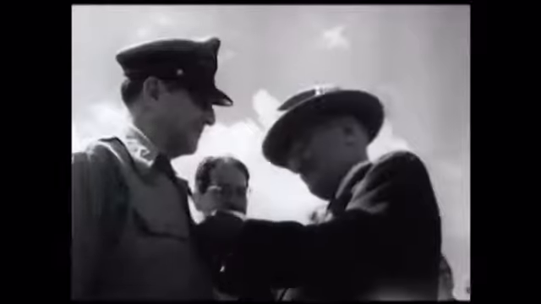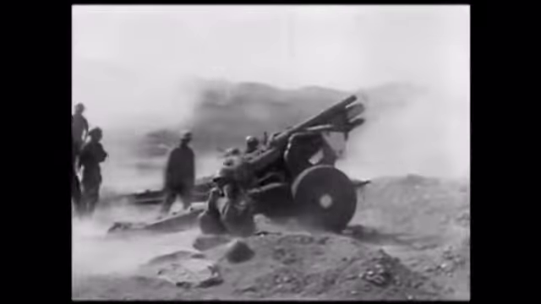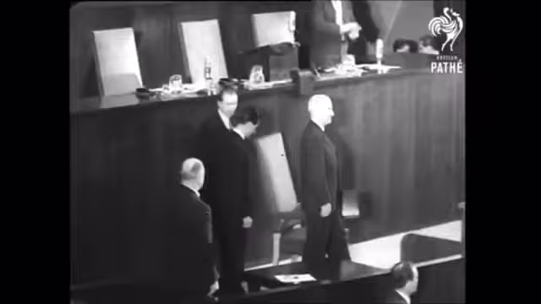After General MacArthur was taken out of power, General Matthew Ridgway soon took MacArthur's place. In June 1951, more UN forces arrived and were again able to drive the North Koreans back to the 38th parallel. This resulted in a stalemate, a situation in which neither side can make progress.